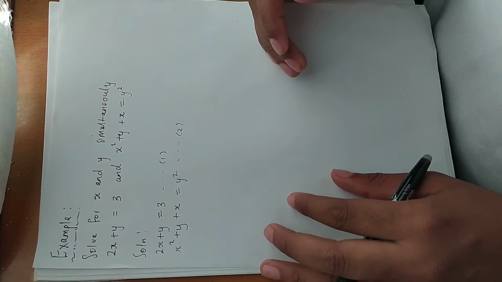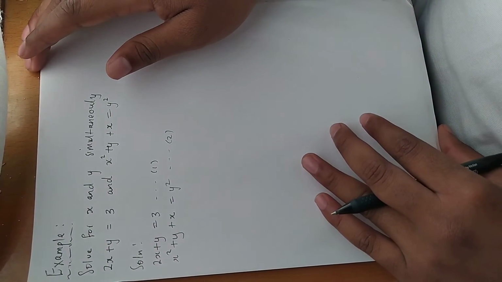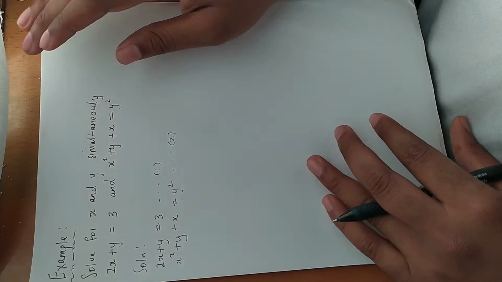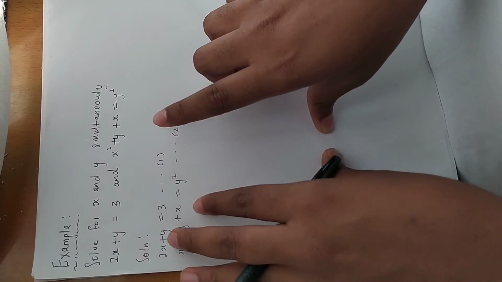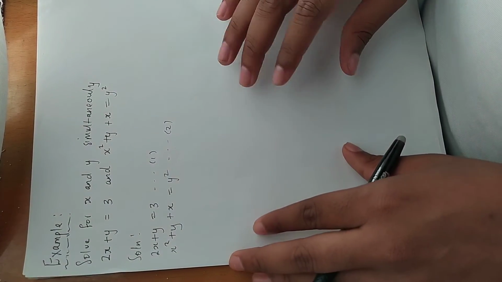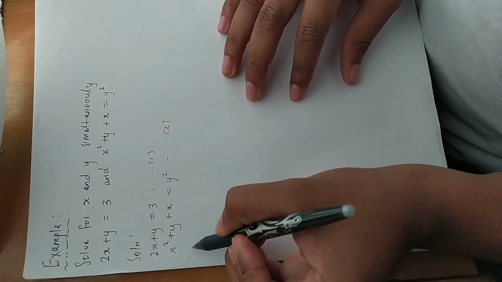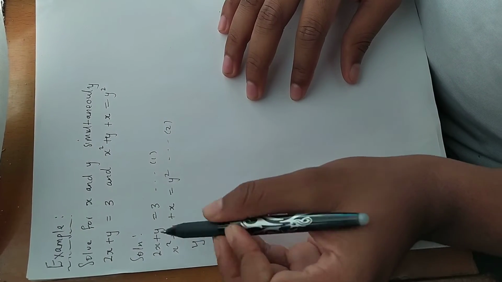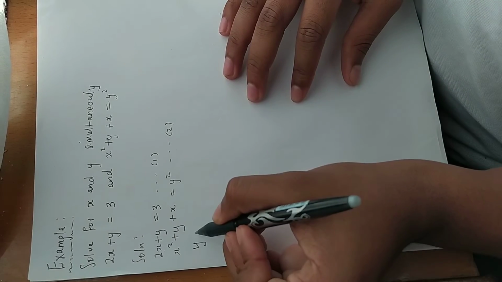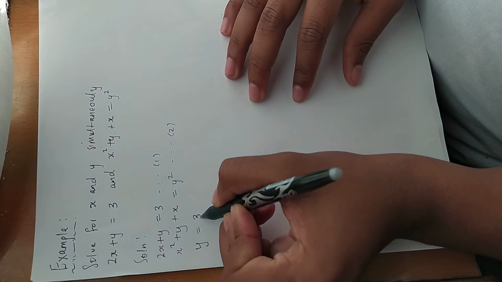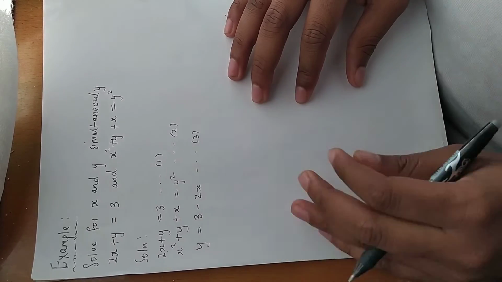Now the concept is that you should use your knowledge of making something the subject of the formula. Mainly, you look at these two equations and find which equation is easier to manipulate. I found that the first equation is easier to manipulate. I can just say y equals, and take this 2x and cross it over the equal sign. And then we have that y is equal to 3 minus 2x. And that will be my third equation.